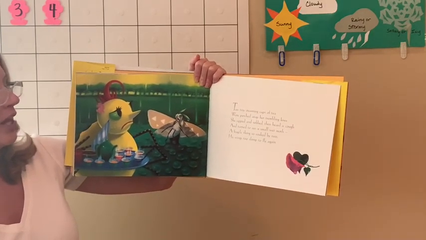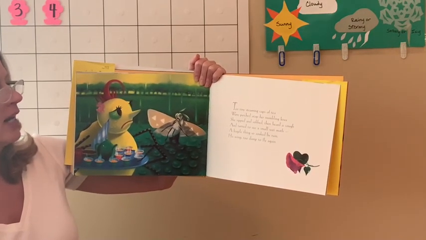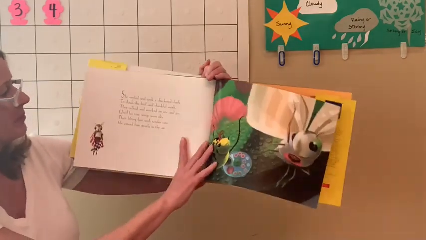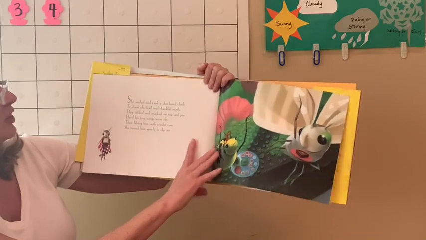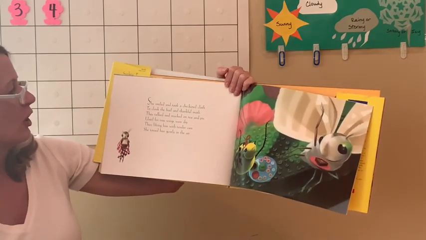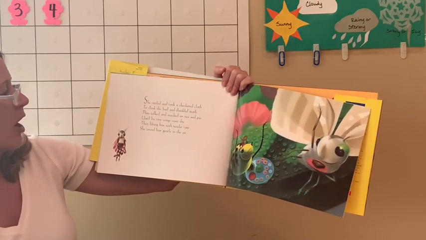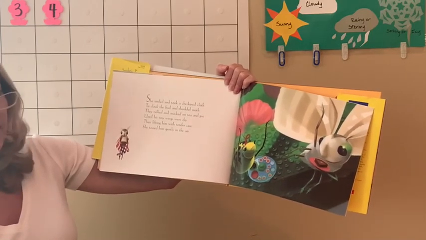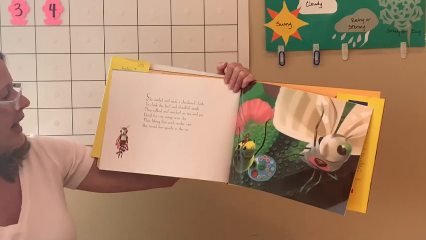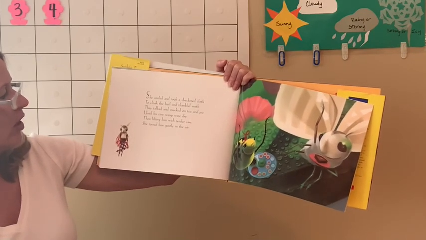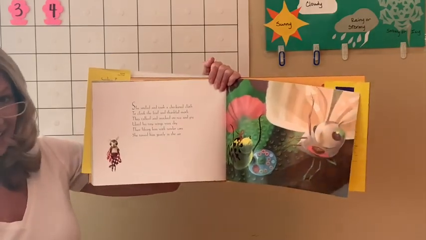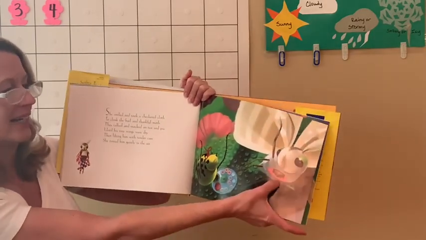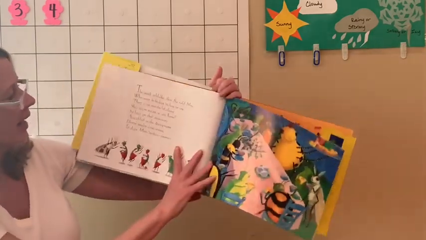A fragile thing so soaked by rain, his wings too damp to fly again. She smiled and took a checkered cloth to cloak the frail and thankful moth. They talked and snacked on tea and pie until his tiny wings were dry. Then lifting him with tender care, she tossed him gently in the air. Oh, she's nice. Look, he's got his little pie, he's flying away with it.